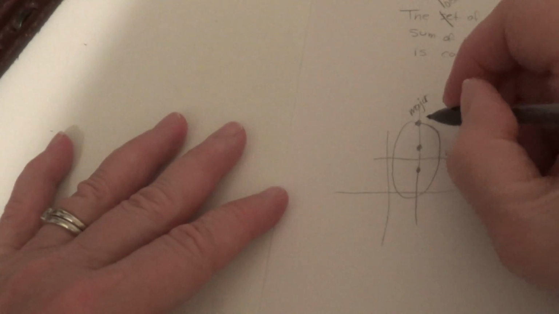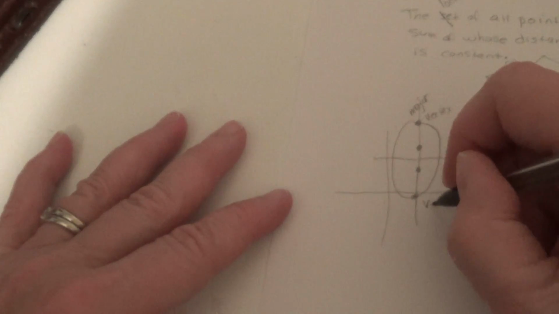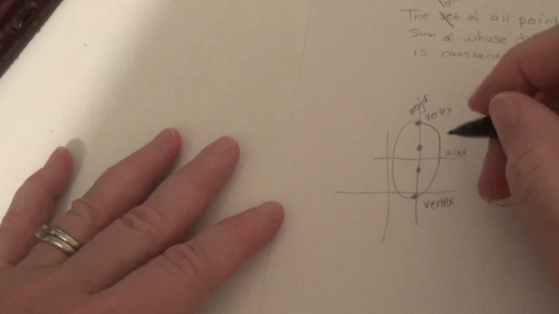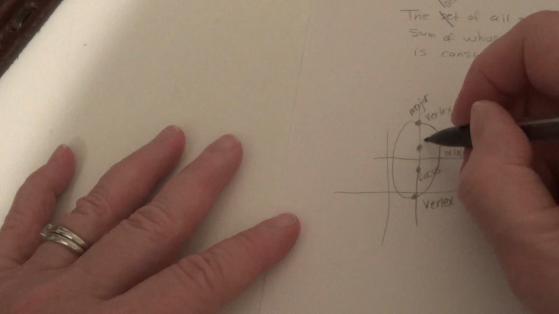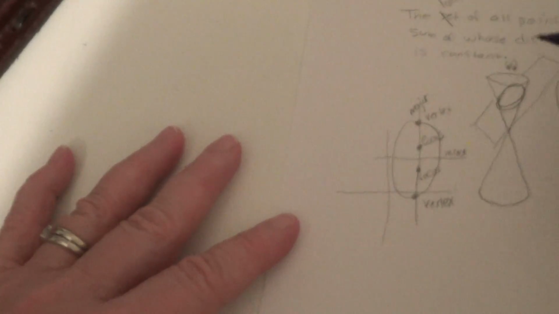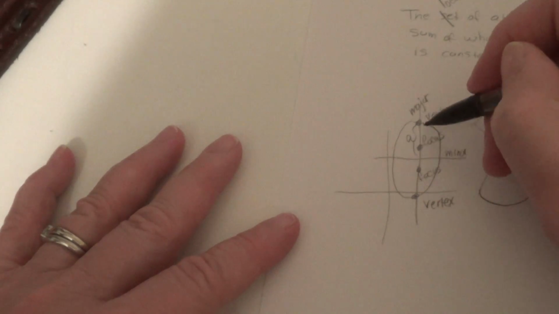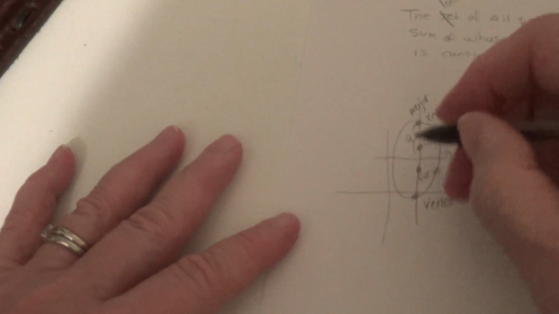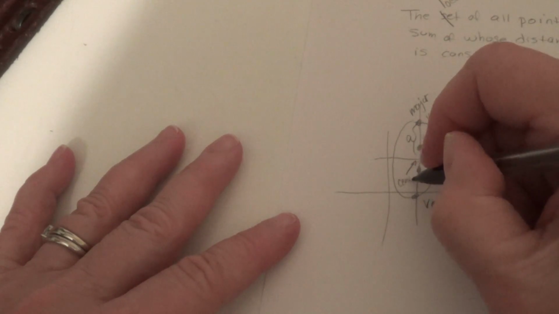The vertices are the extreme points on the major axis. A vertex here, a vertex there, a focus here, and a focus there. Now this is called A. So A is always on the major axis, between the center and the vertex.